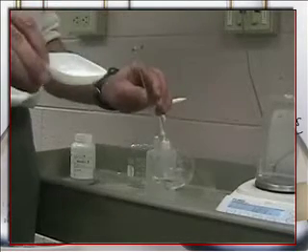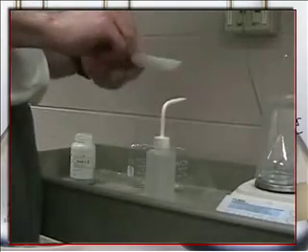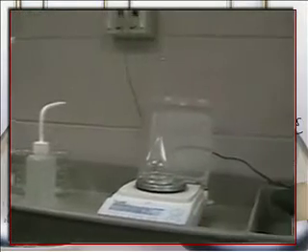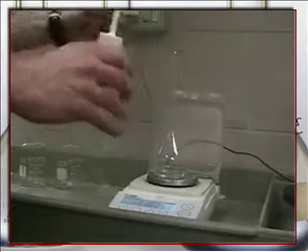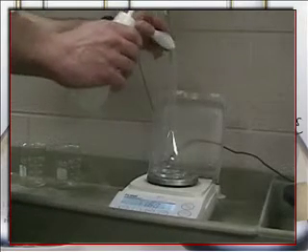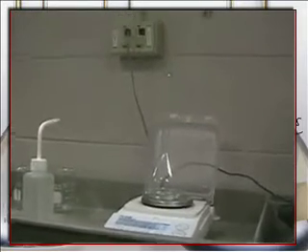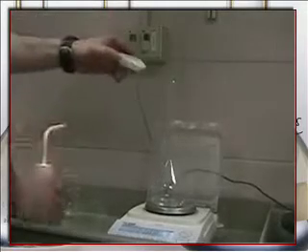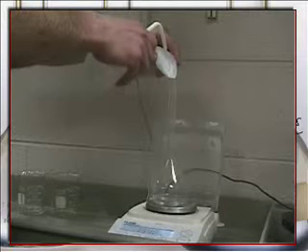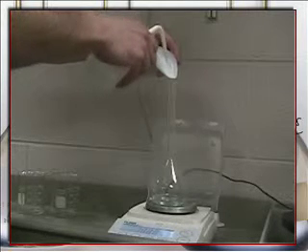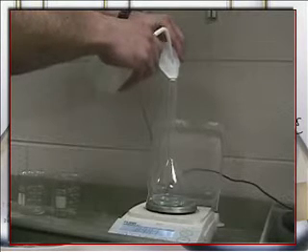But I have a problem. Notice that I still have some green stuff in here. And so what I'm going to do, so you can see it, is take this squirt bottle right here and wash the powder into the flask just very carefully so I get every last grain of the green stuff, the nickel nitrate, the nickel(II) nitrate.